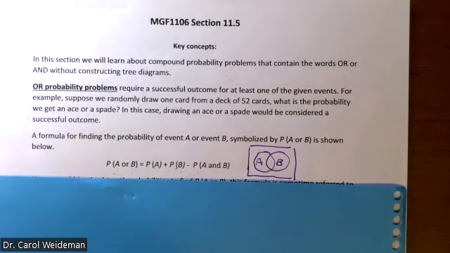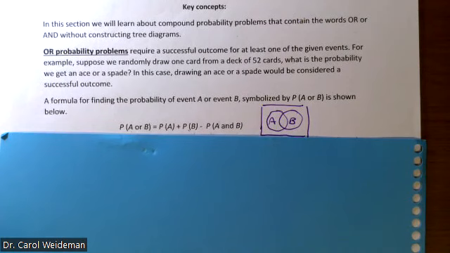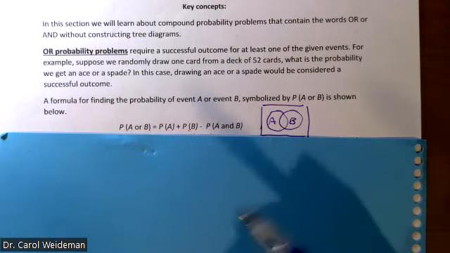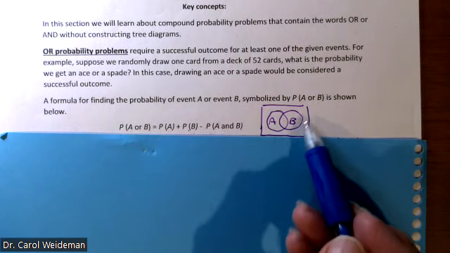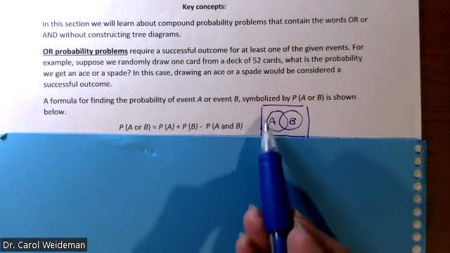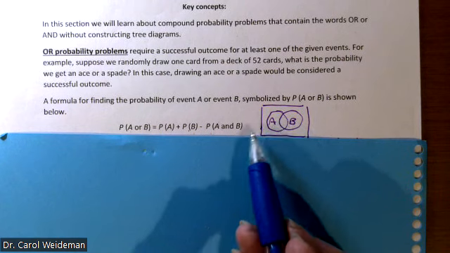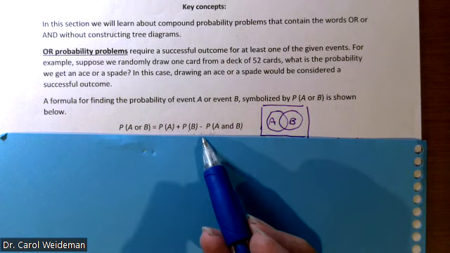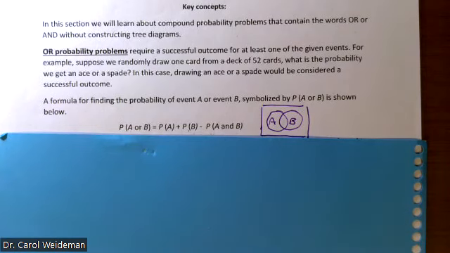In this case, a success would be getting an ace or a spade. So let's consider a Venn diagram where we think about how we're going to calculate this probability. This goes back to our section on sets that we studied earlier in the semester. If you look at the Venn diagram here, you notice there's two sets in it. If we look at this as all the events in outcome A and all the events in outcome B, then the probability of A or B is going to be the probability of event A plus the probability of event B. But we notice that the intersection right here is included in A and also in B, so we have to subtract the probability of A and B, or we're not going to get the right answer.